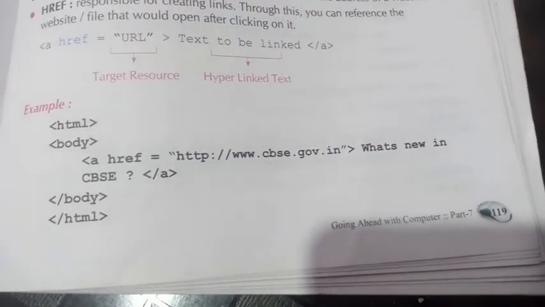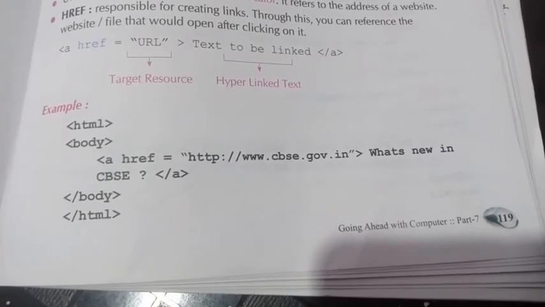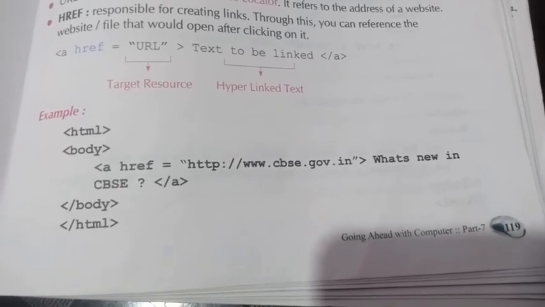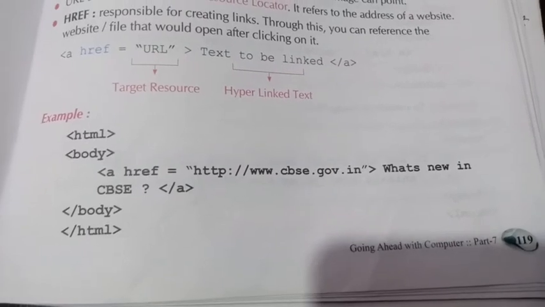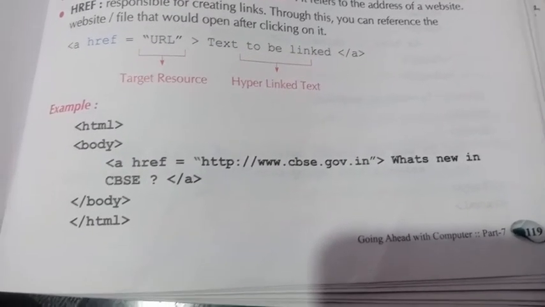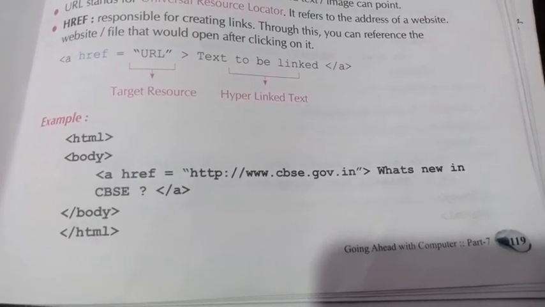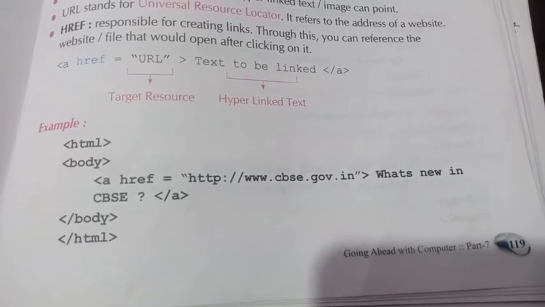Now we are moving on to this example. This is the hyperlink example: a tag href, and this is the path, http colon slash slash www.cbsc.government.in. This is the path location of that page, What's New in CBSE. This is the content reference. If you click on this content, you reach http colon slash slash www.cbsc.gov.in.